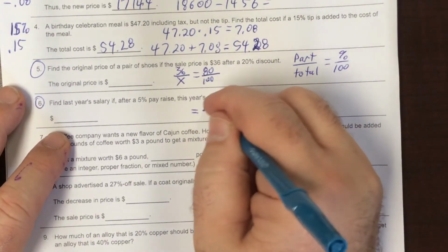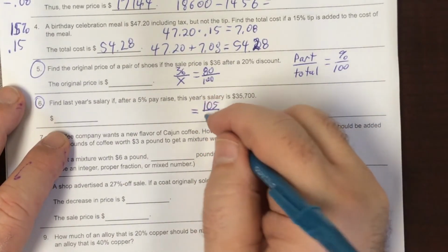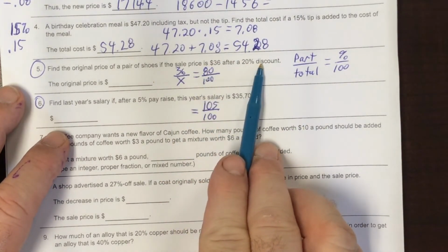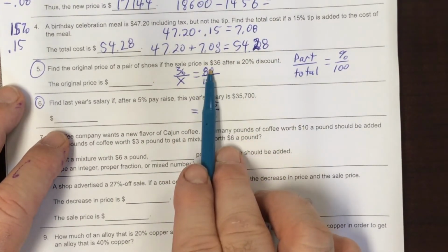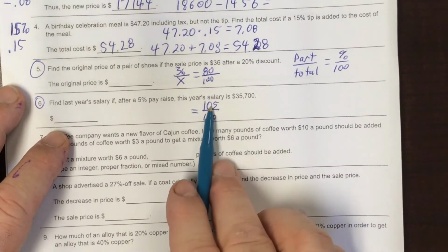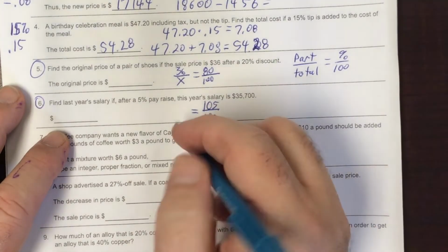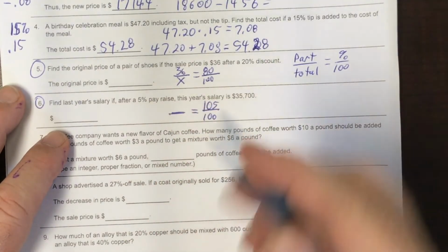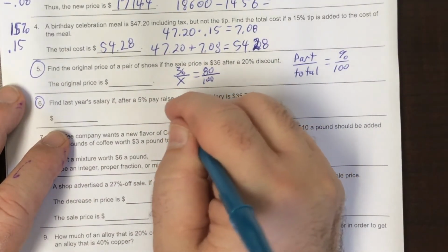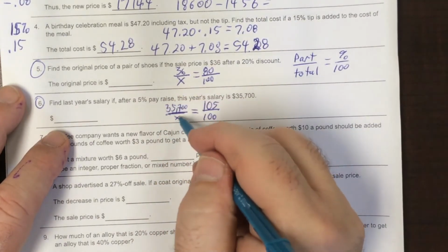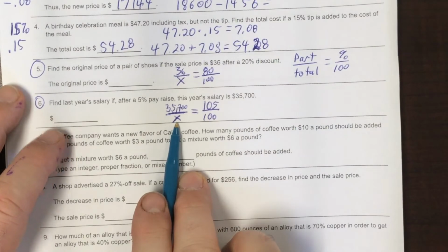So they're actually making 105% of the salary they made last year. Because a discount takes away what I pay, I would take 100 minus 20 to get 80. But in this one, I would take 100 plus 5 to get 105%. What's my salary now? $35,700. This will be like what my original salary was.